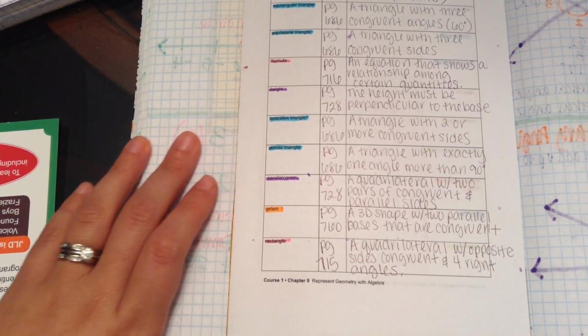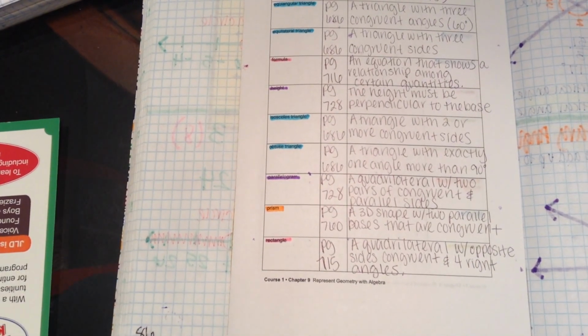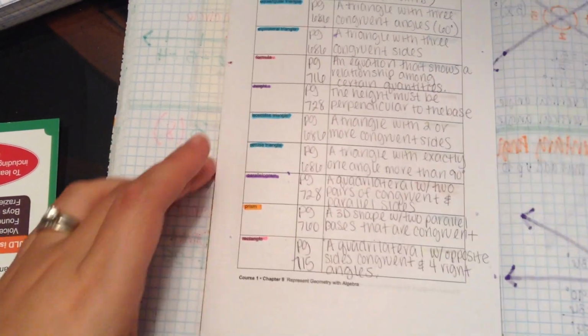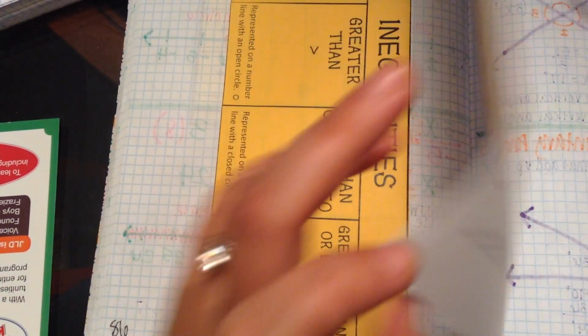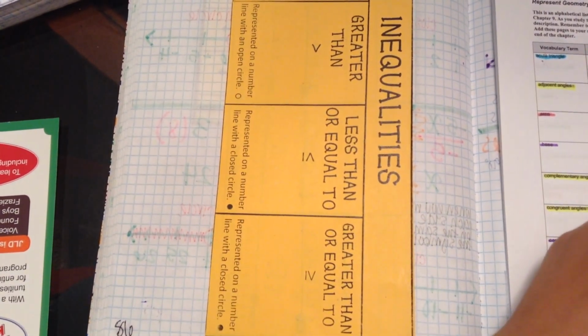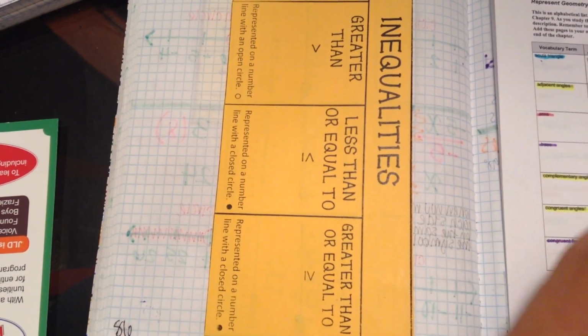Okay. So that should be all of the rest of the vocabulary words. So you should have everything filled out. And we're going to go to page 96 to fill out our notes.